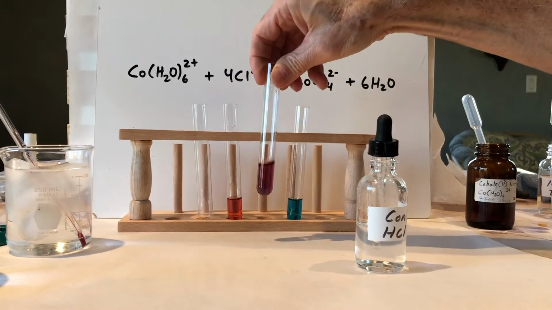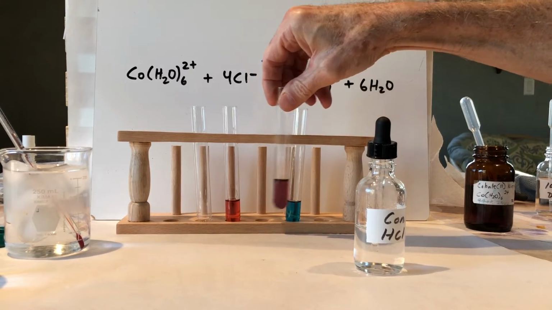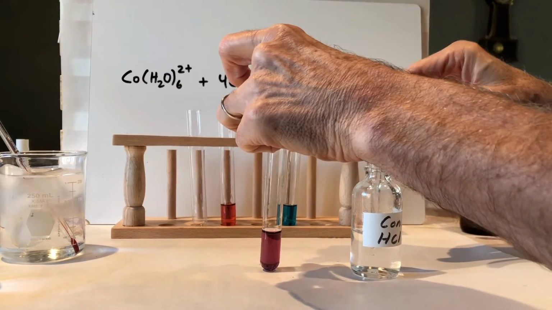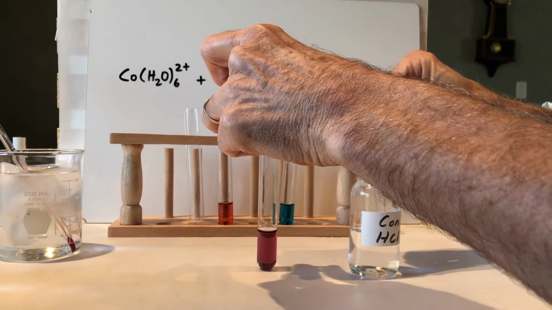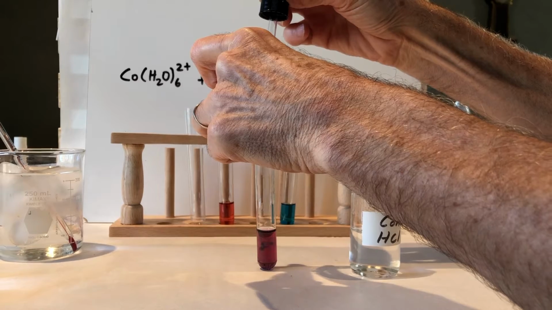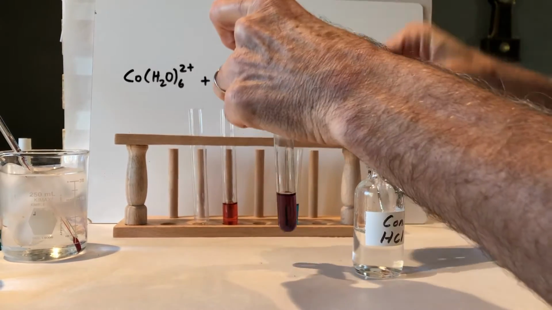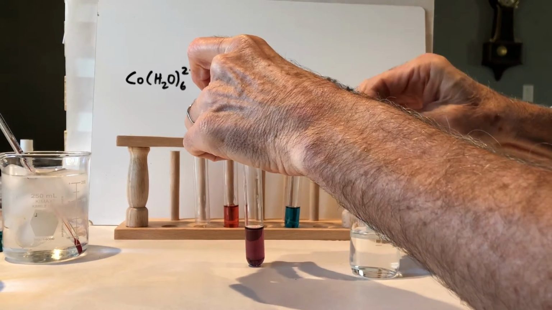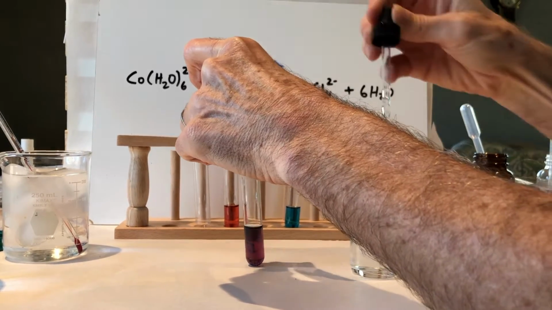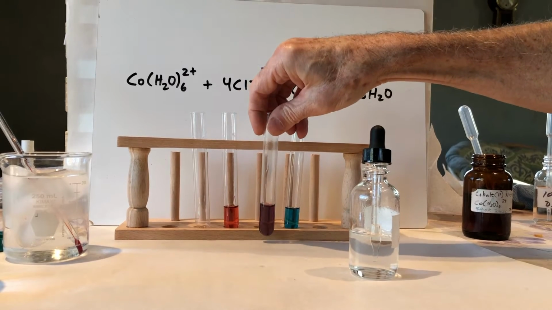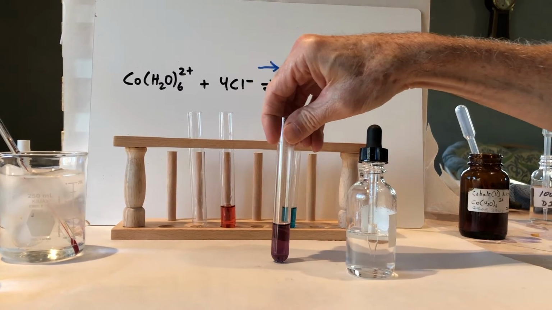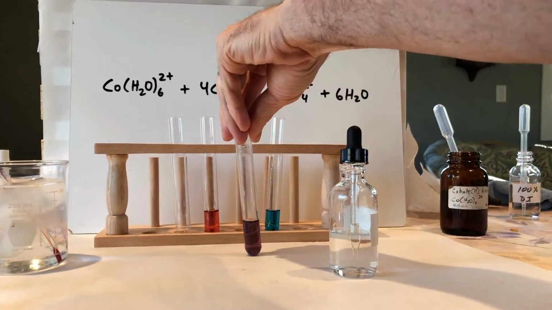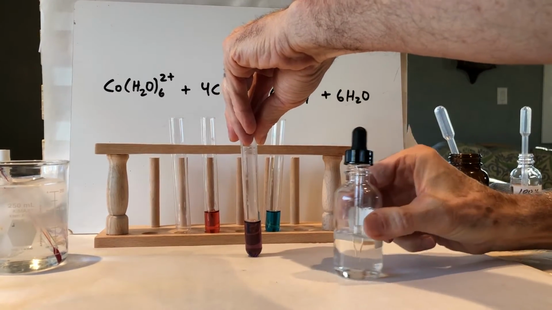And let's kind of stop and evaluate. So there's the pink, there's the blue. That's fairly in-between purple. Maybe go a little bit farther. Let's do a little bit more. Okay, so we'll judge this to be a good enough in-between purple color between the pink and the blue.